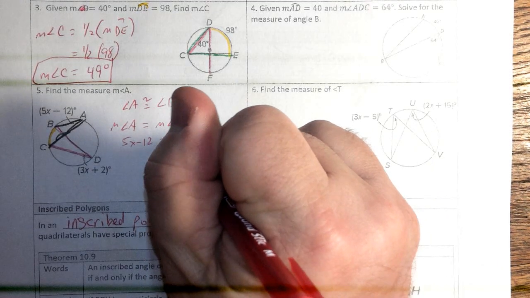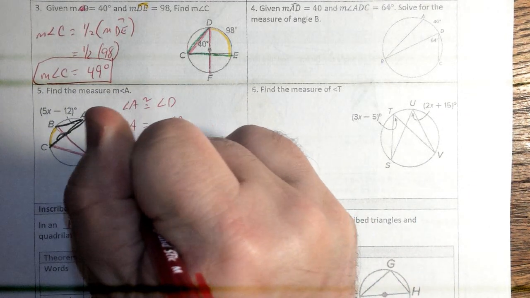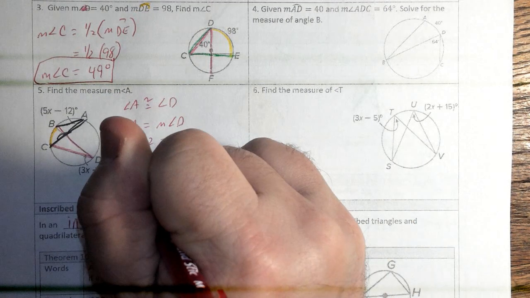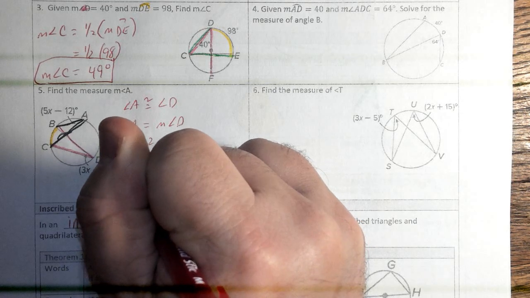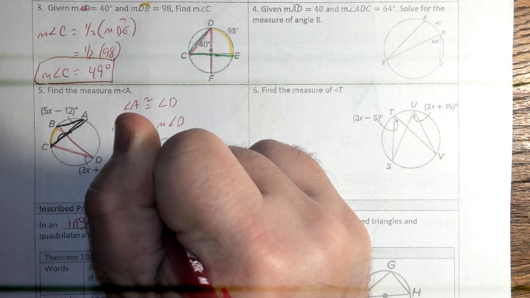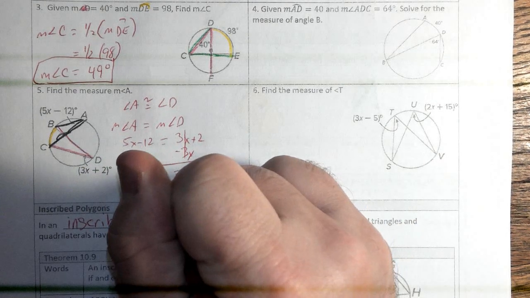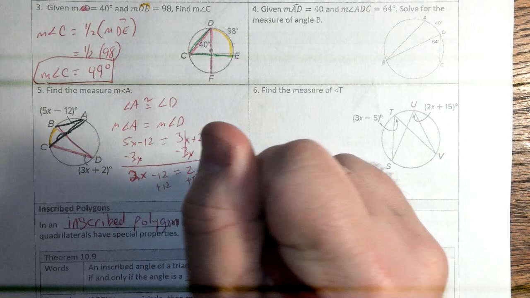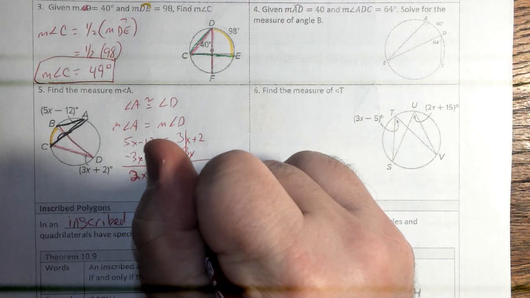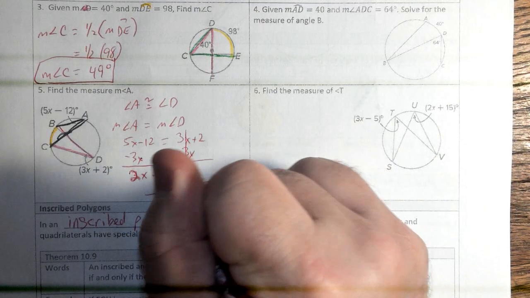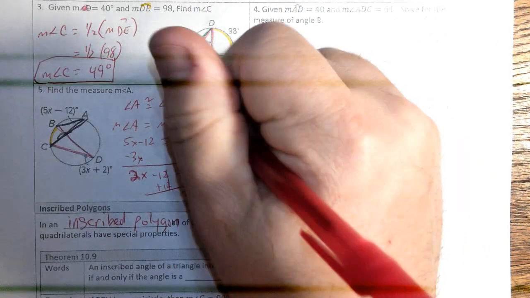Alright, so the 3 is smaller, so I'm going to start by subtracting 3x from both sides. 5x minus 3x is 2x, minus 12 equals the 2. Add 12 to both sides. So we got 2x is equal to 14. Divide both sides by 2.